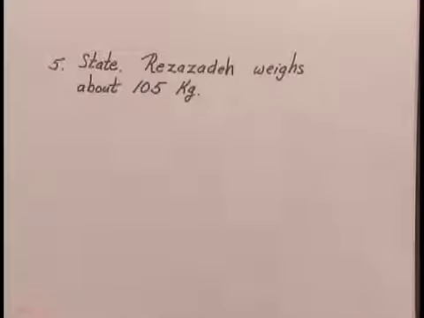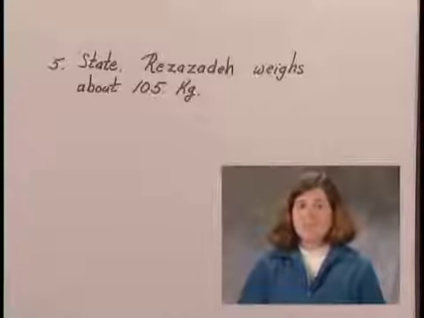So we can move to our fifth step, and that is to state that Rezazadeh weighs about 105 kilograms.